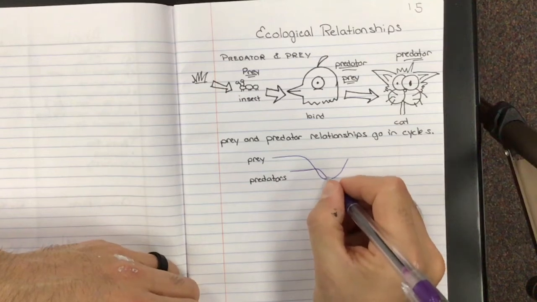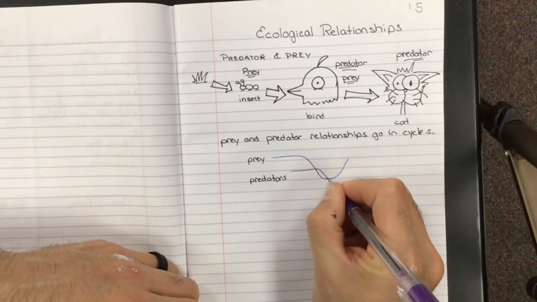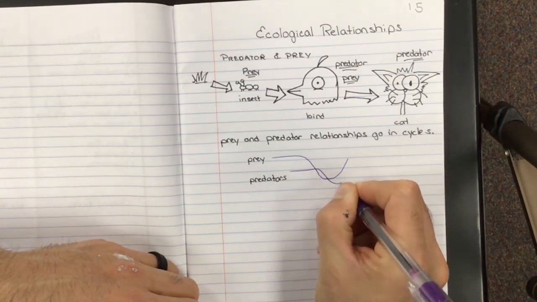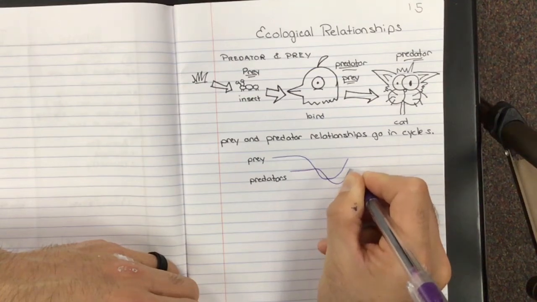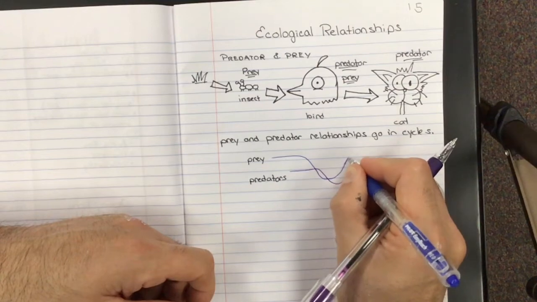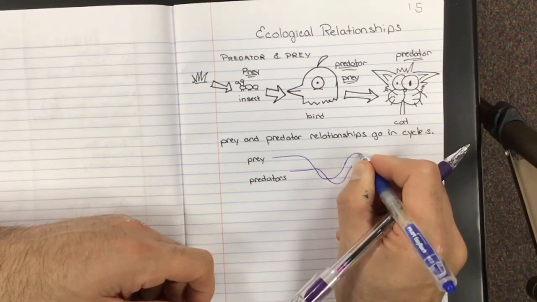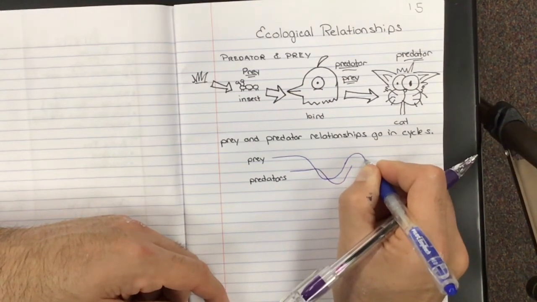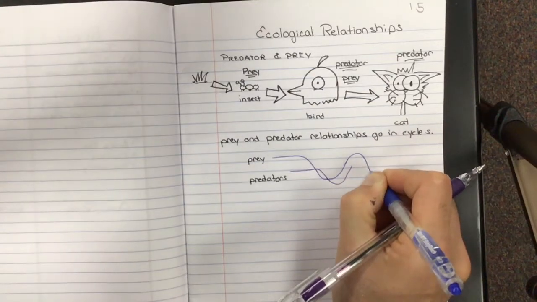Well, if there's more prey, then that means it's going to be an easier feast for the predators, so their population is going to start going up. Well, as the population of the predators goes up, the prey are starting to be eaten until too many of them get eaten, and their overall population starts to go down.